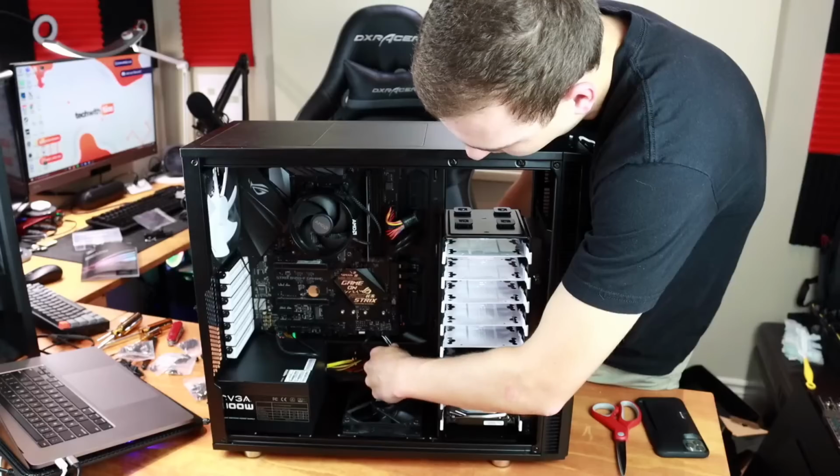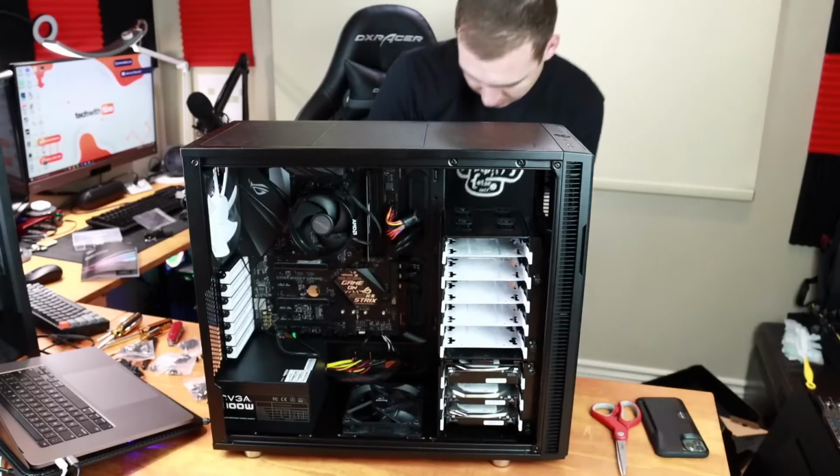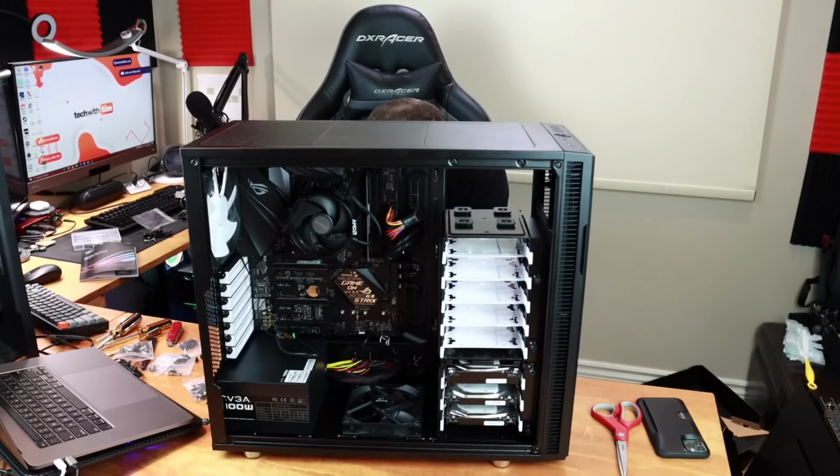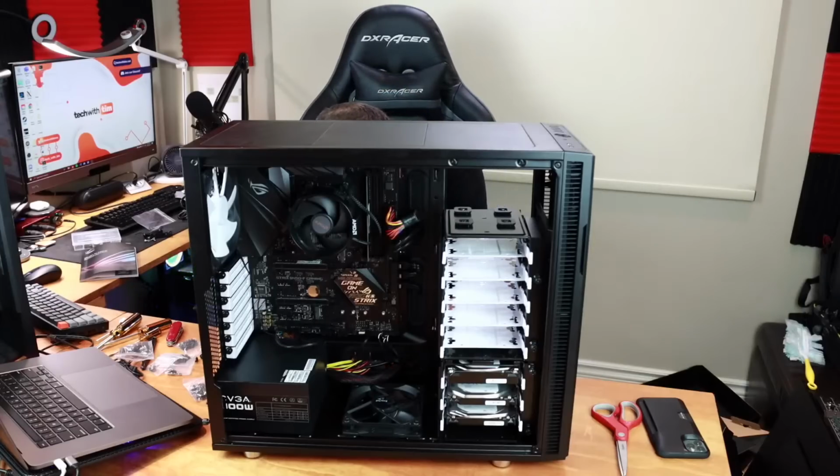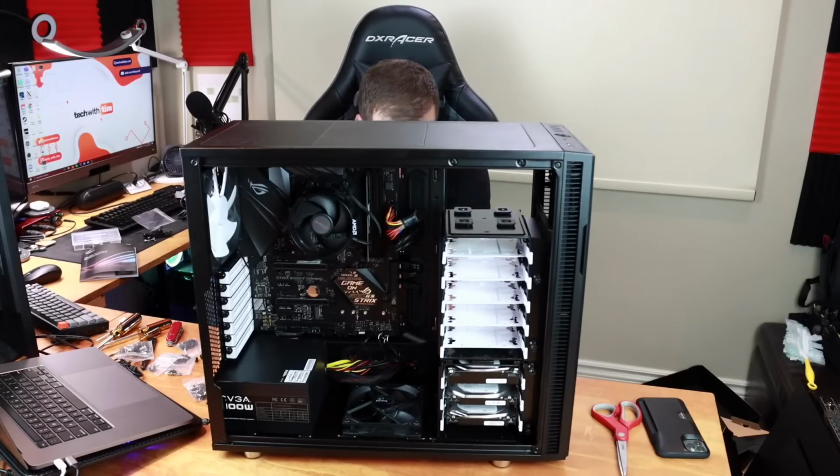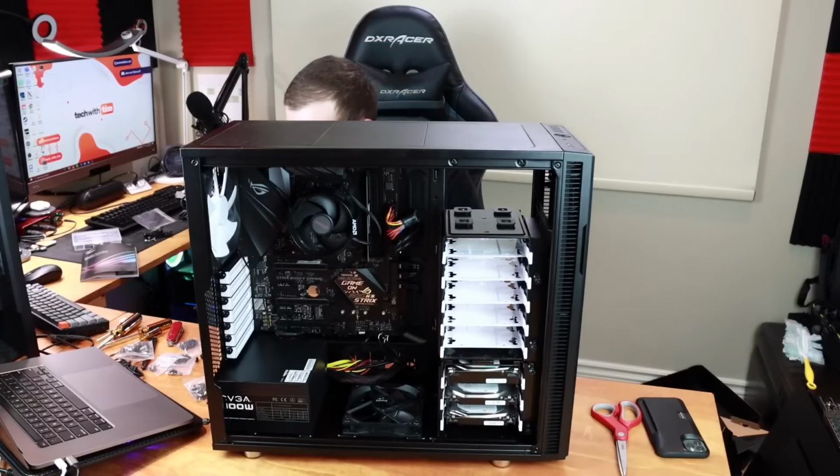There we go. Those can just tuck in the back there. This needs to come through. All right. Let's see what we're looking at. Okay, I think that is pretty much good.